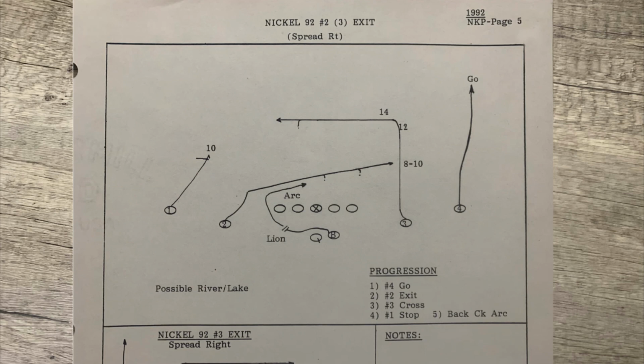So once again, in the nickel passing package out of my Tampa Bay Buccaneers playbook, you've got nickel 92, number 2, or number 3 exit, depending on which way you call it. In this case, it's number 2 exit. This is a version of what the West Coast offense calls flanker drive. Sam just named it differently because of the guy he wanted running the route and the way he wanted to run it within his system. But you can see here, this is a full concept play.